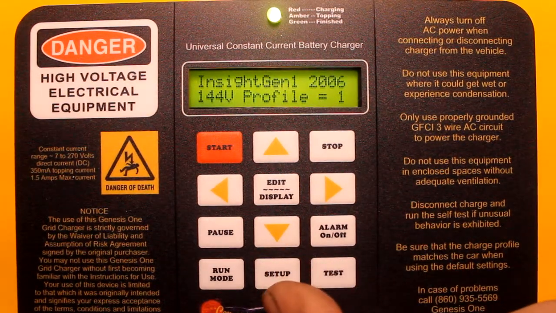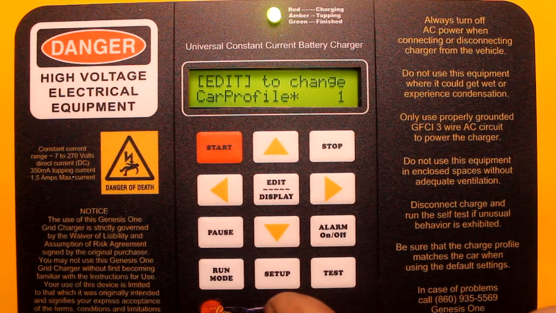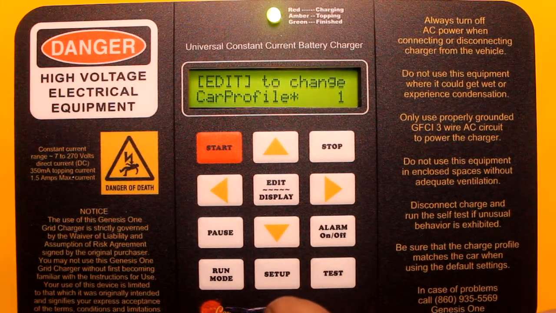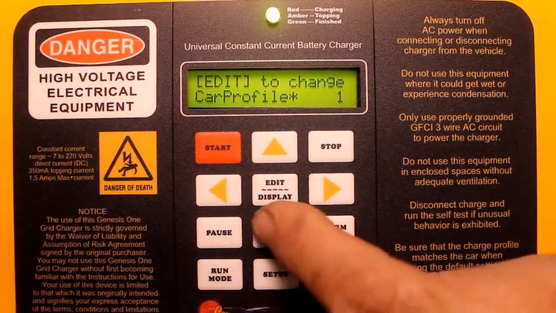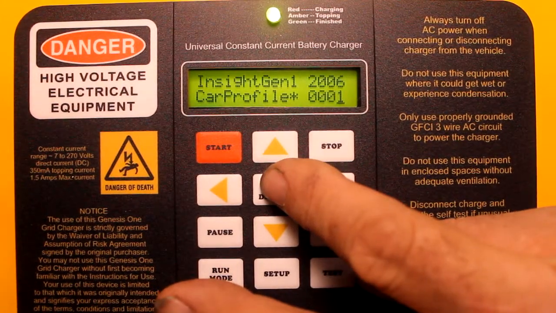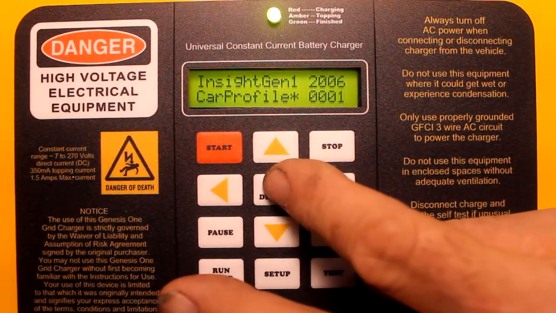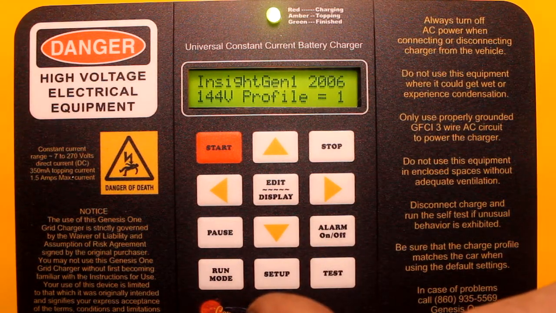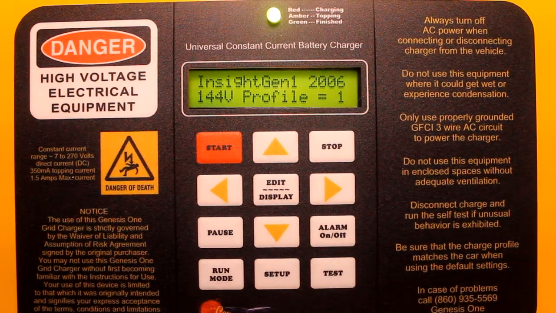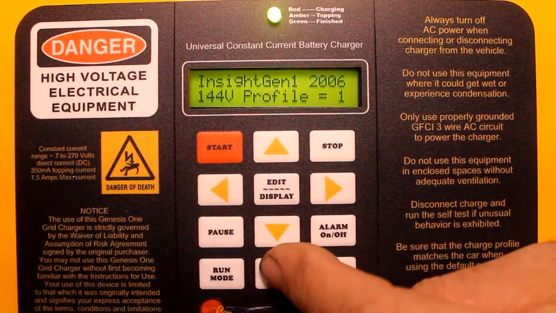So in this case, the first thing it does is take you right to that car profile number 1 variable in the list. So we jumped right from battery volts over to car profile, and at that point you could edit the car profile, or just leave it the way it is, and it leaves you there on the variable list. Okay, now you're still in setup.